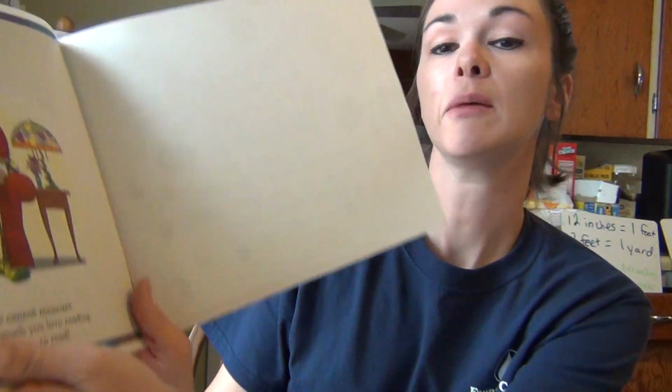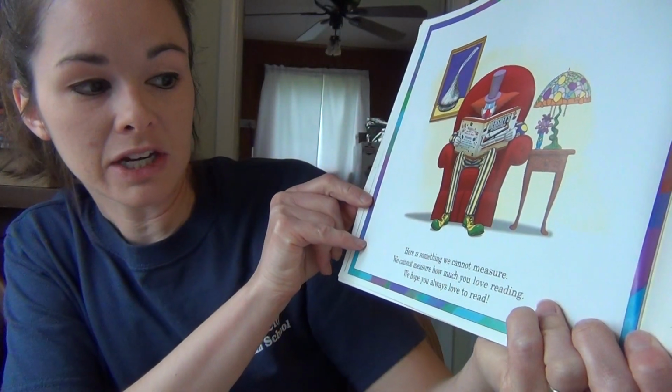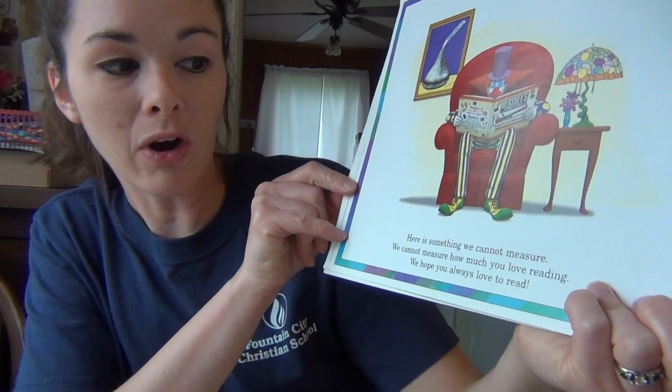Here is something we cannot measure. We cannot measure how much you love reading. We hope you always love to read. The end. Okay, that was a great story and great use of candy.